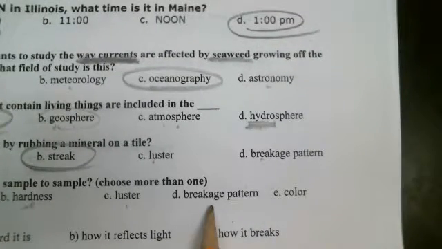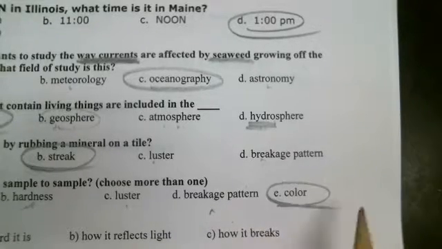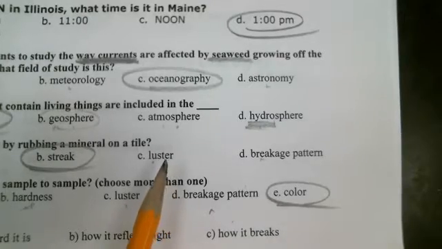Same thing with breakage pattern. Whether you have a big sample or a small sample of any kind of mineral, if you smash it with a hammer, it's going to break in similar ways. Color is the one thing that's going to change from sample to sample. Some samples of fluorite are more green than others. Some samples of one material might have a brownish appearance, whereas another sample might have a yellowish appearance, but they're still called the same name of mineral.